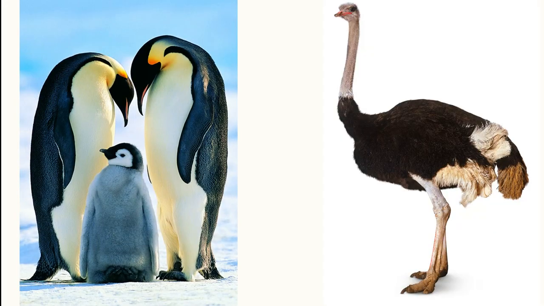Of course, the famous penguins. Penguins do not fly. In fact, their wings have an adaptation that makes them more like a flipper. So they swim really great in the ocean. They do not have hollow bones. I know that for 100% for the penguin. I'm pretty sure the ostrich is the same way. They do not have hollow bones.